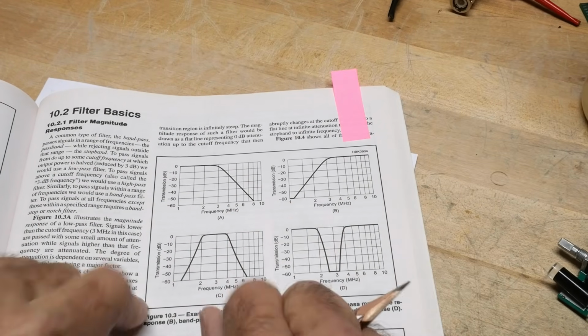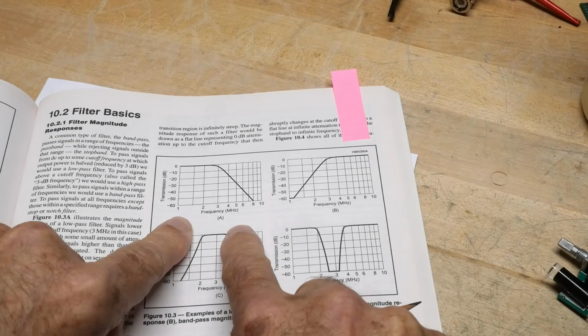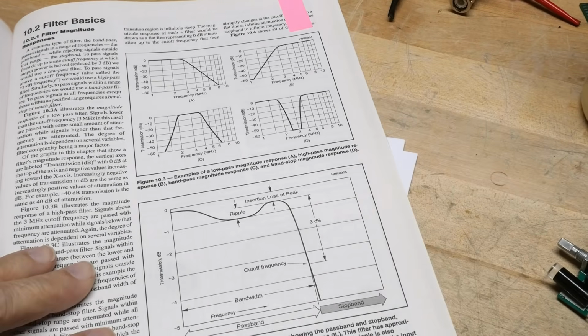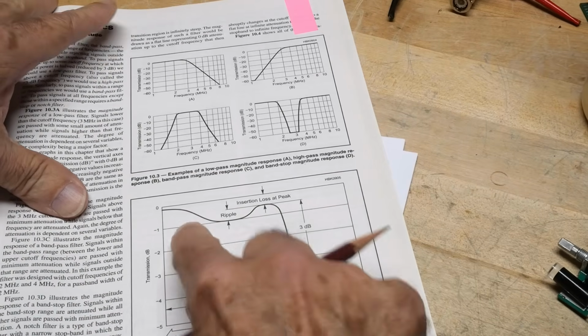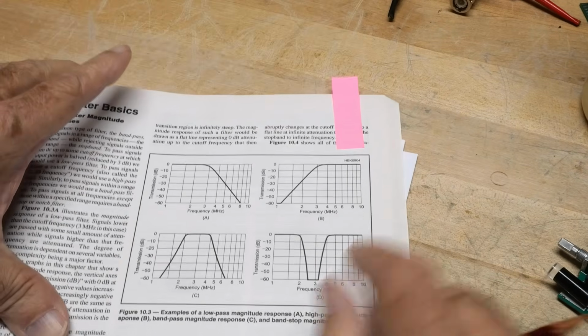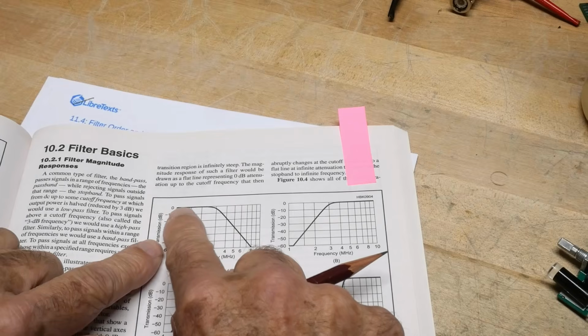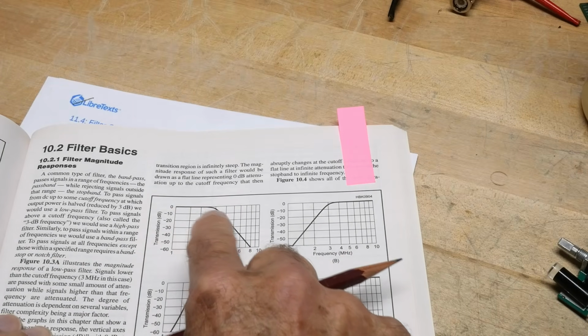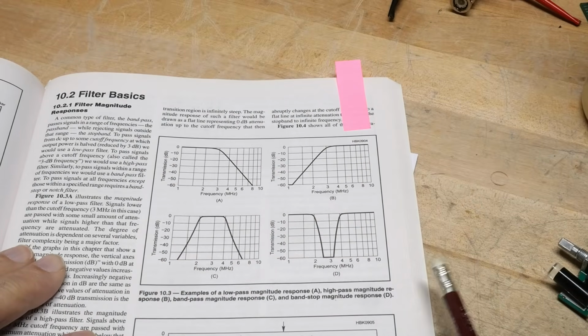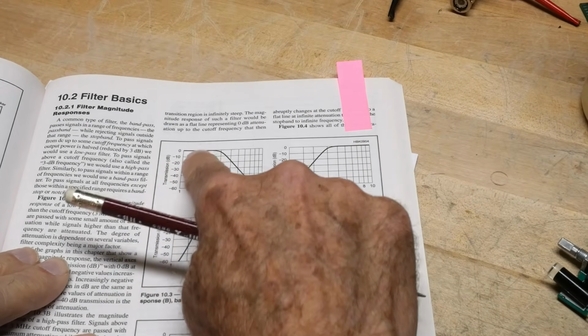What defines the band? There are other things about ripple, and that is, it looks like it's very, very flat and then rolls off. These are ideal curves. A real one might have some wigglies in it. We'll take a look at that.